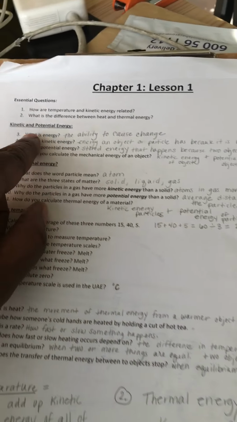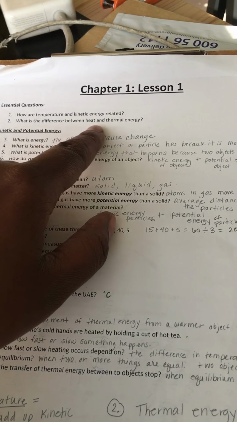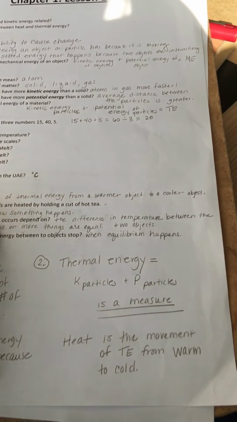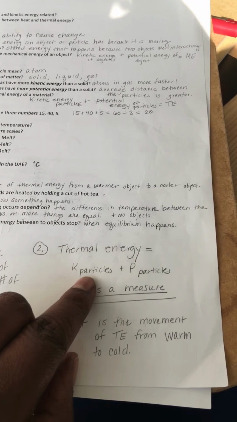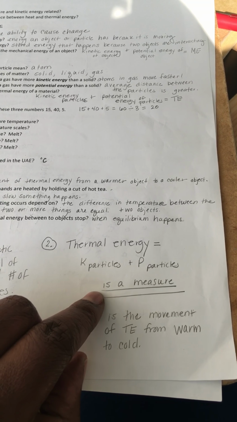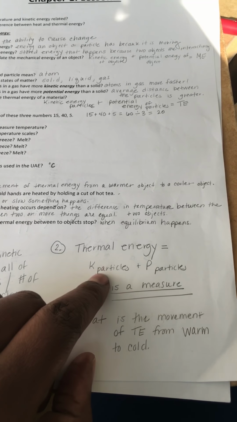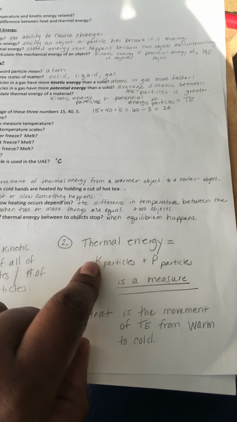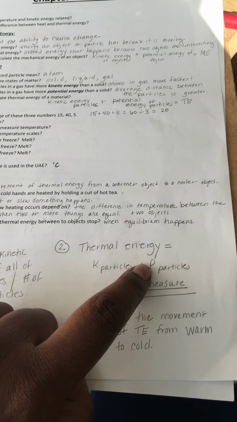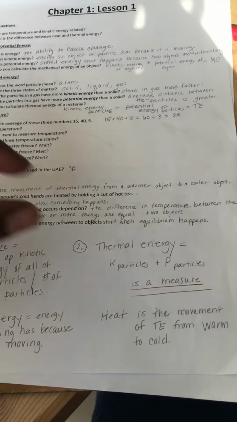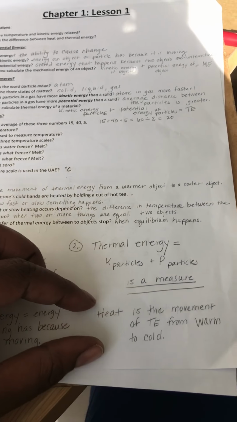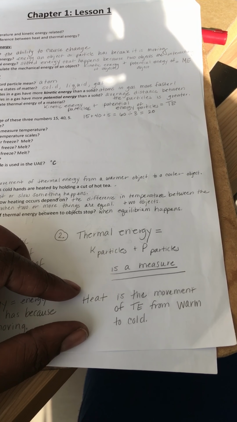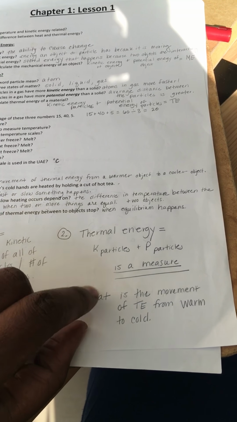The next question says, what is the difference between heat and thermal energy? So thermal energy is something that you calculate. It's something that you can measure. That's the kinetic energy of the particles. That's what K means, kinetic. And potential energy, that's what P means, of the particles. So this is something that you measure. But heat is just the movement of thermal energy.